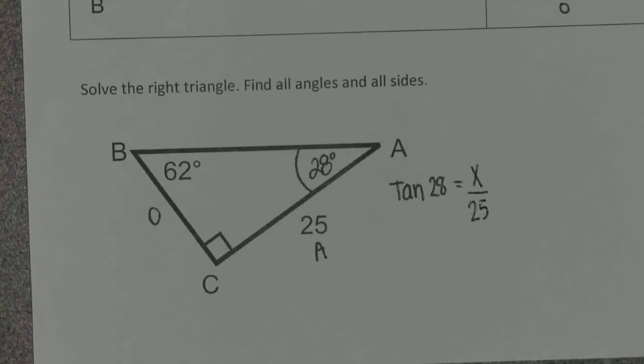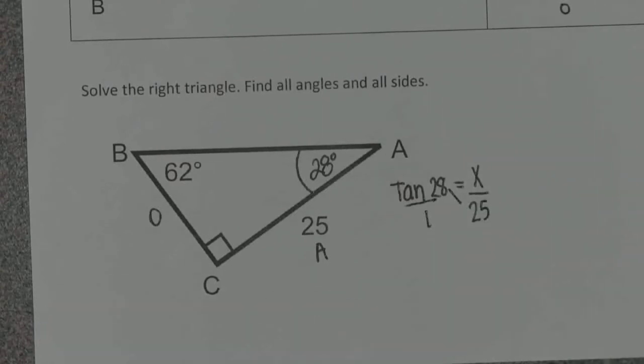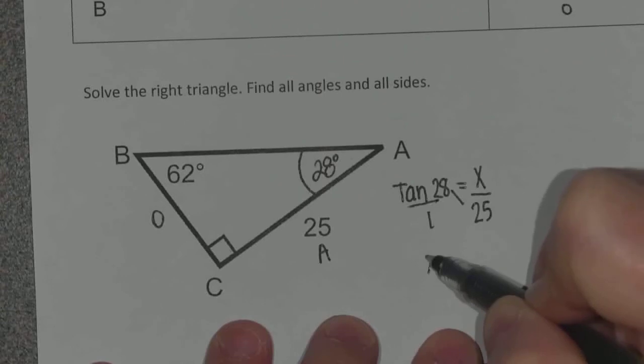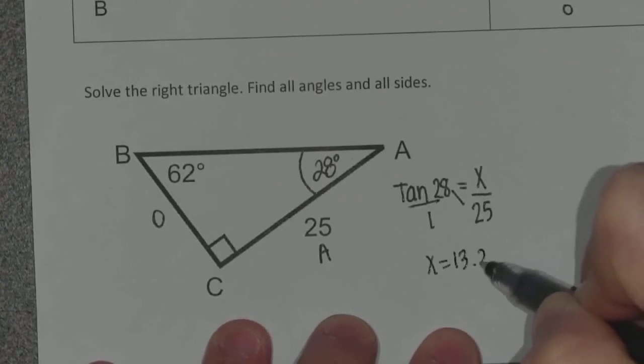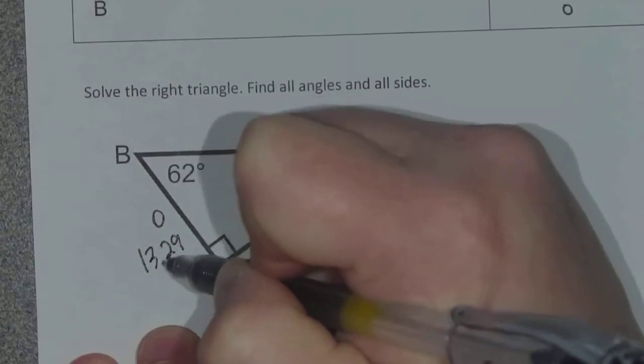Now this is a simple cross multiply and solve problem. So put the 1 underneath there, cross multiply this direction. You're going to have the tangent of 28 on your calculator. Close your parentheses and times it by 25. When you do that, what do you get for your x value? Awesome. Okay, so this side is 13.29.